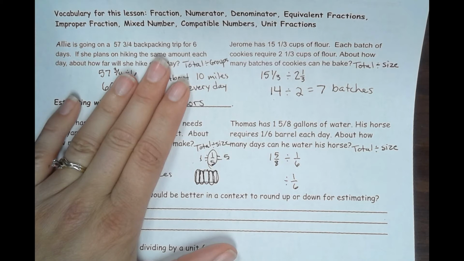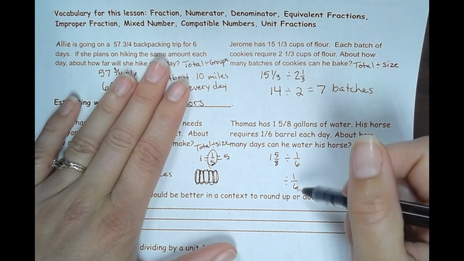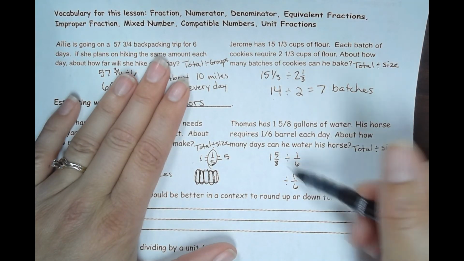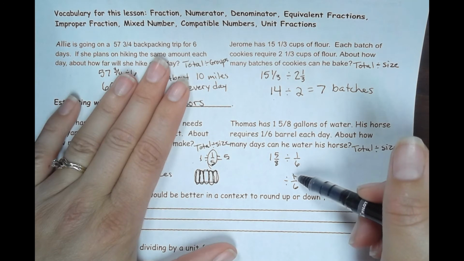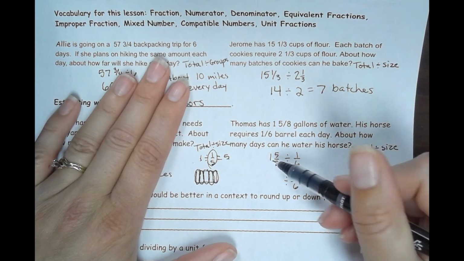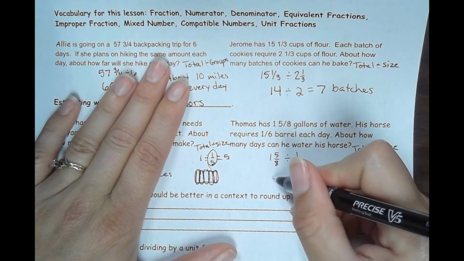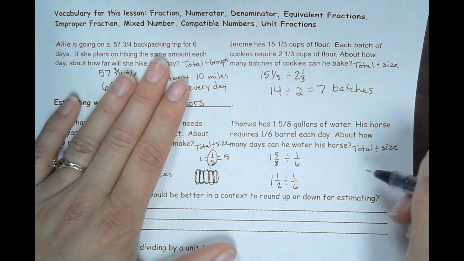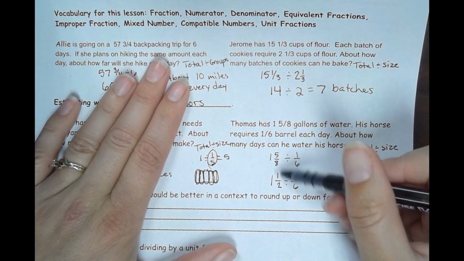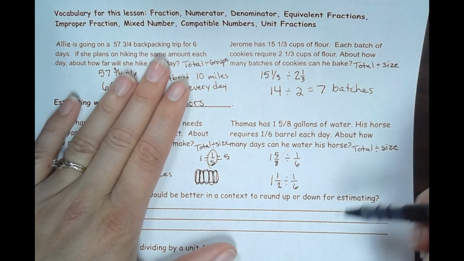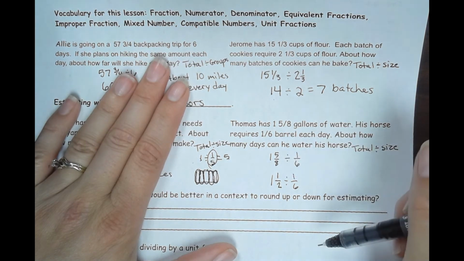So if I overestimate, I might not have enough water to water the horse. So underestimating would be a smarter choice in this case. Now also, because 1/6 is so small, I can make 6 pieces out of one whole unit. I'm going to round this to something that's easy to work with, like 1 1/2. If I just round it down to 1, then I'm missing out on almost half of a gallon, right?